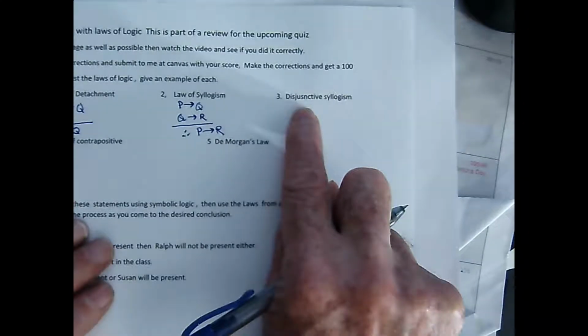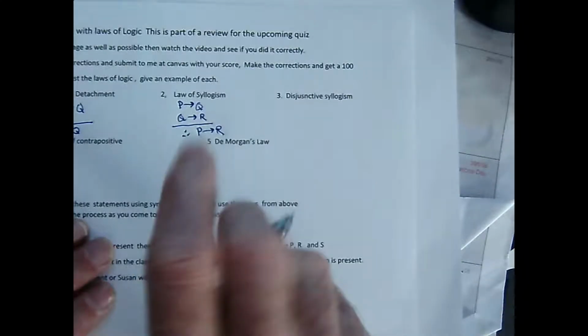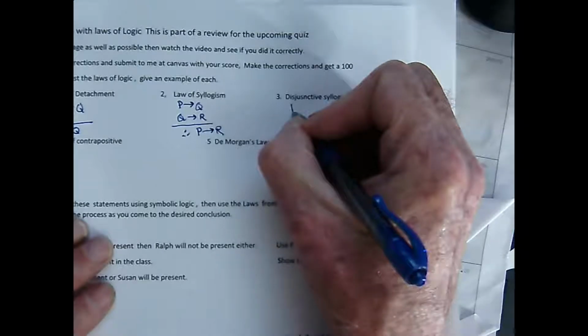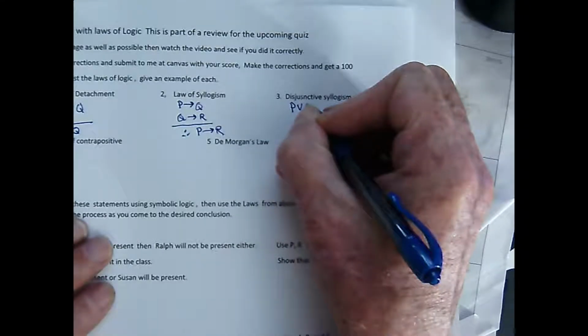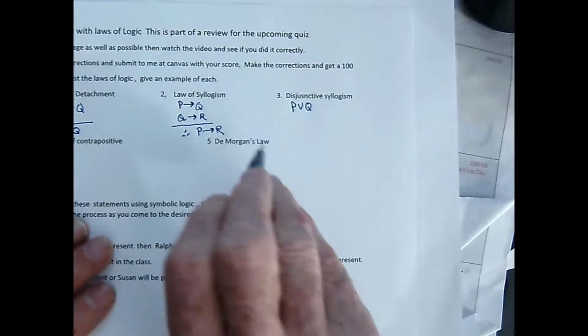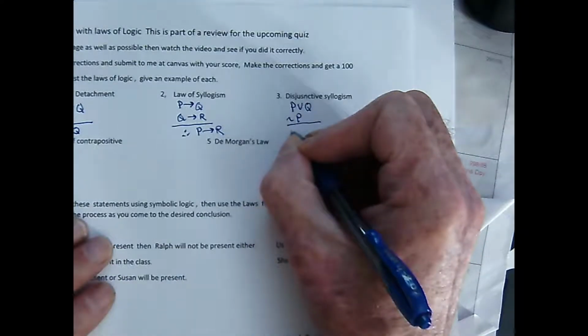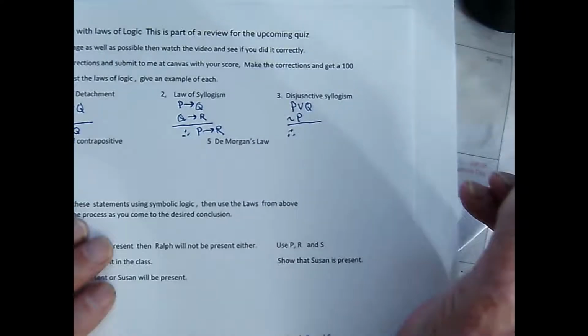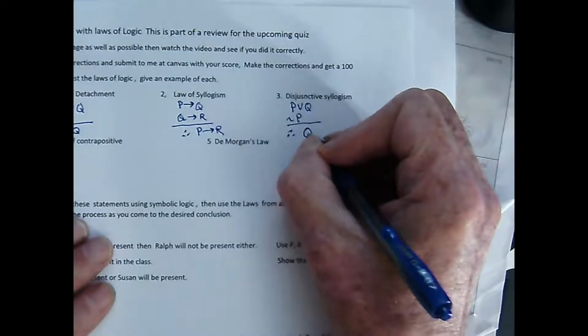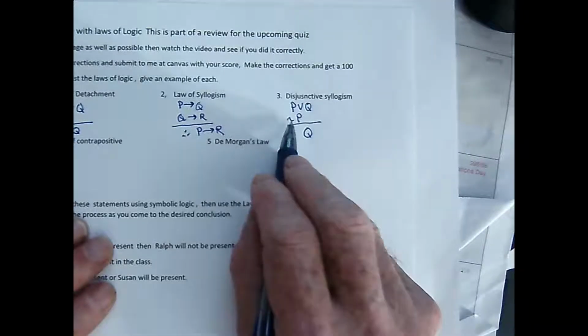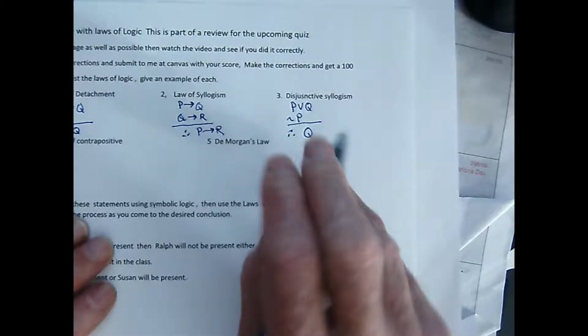You should be familiar with the disjunctive syllogism, but here's an instance of it. P or Q, it begins with a disjunction, and we deny one of the disjuncts. I could deny P, and that would lead me to a conclusion. That conclusion would have to be Q. It's either P or it's Q, but it's not P. It must therefore be Q.